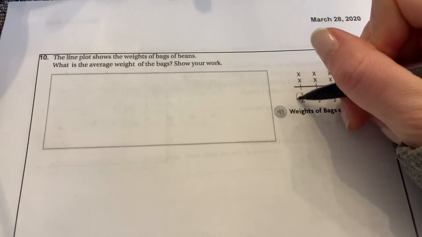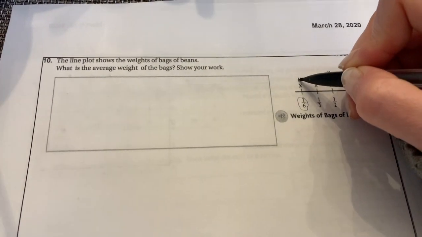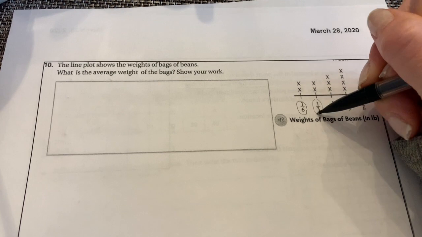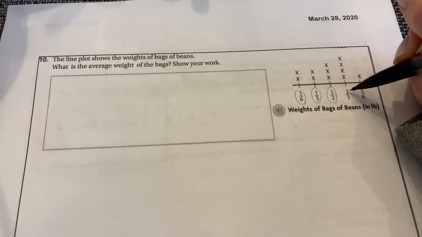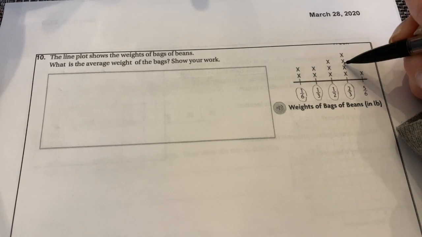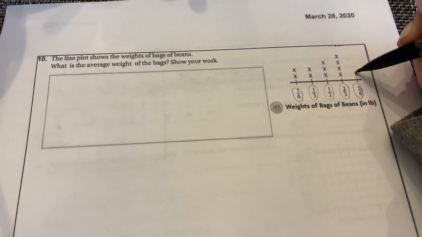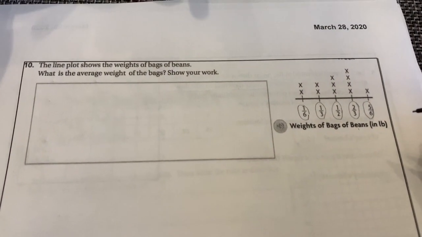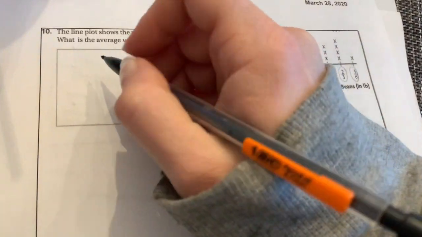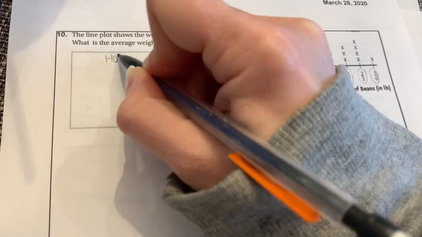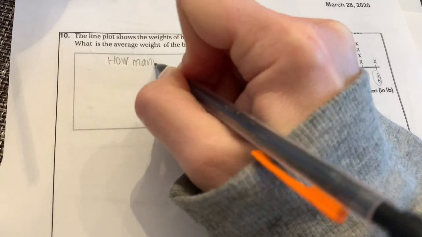So how many 1/6 bags are there? There's 2. How many 1/3? 2. How many 1/2? 1, 2, 3. How many 2/3 bags? 1, 2, 3, 4. And how many 5/6 bags are there? Just 1. Since I changed this on the test, I'm going to change this question slightly. How many bags are there in total?